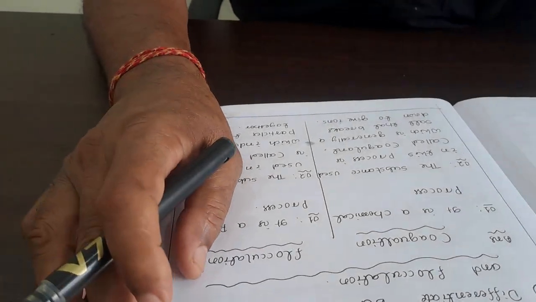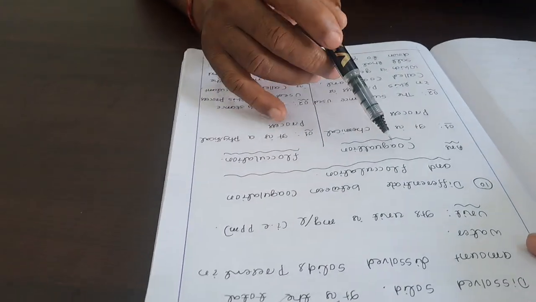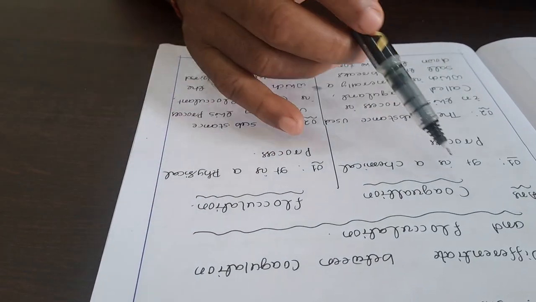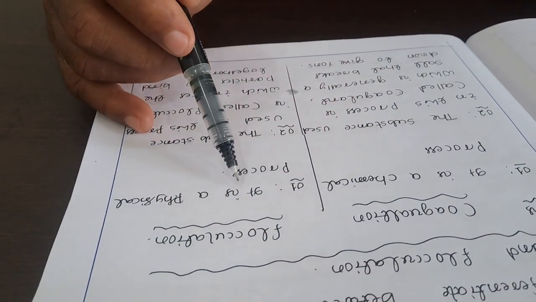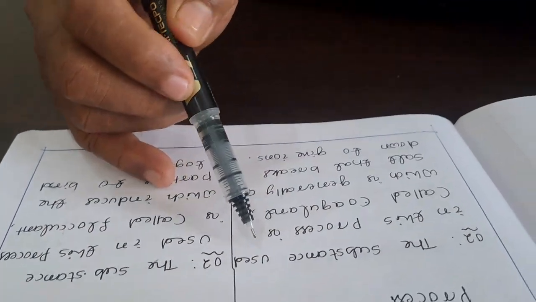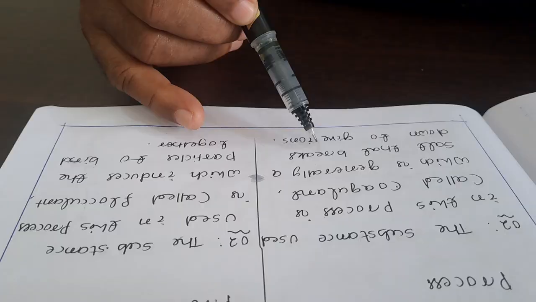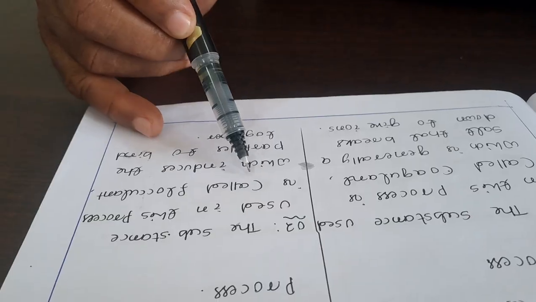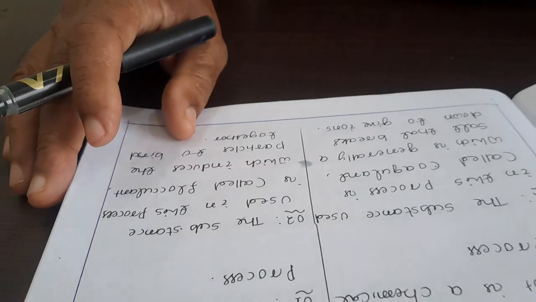Then next question is differentiate between. This question is 2 marks type. Now I will discuss differentiate between coagulation and flocculation. First, coagulation is a chemical process. Here, flocculation is a physical process. Number 2, the substance used in coagulation is called coagulant, which is generally a salt that breaks down to give ions. The substance used in flocculation is called flocculant, which induces the particles to bind together.